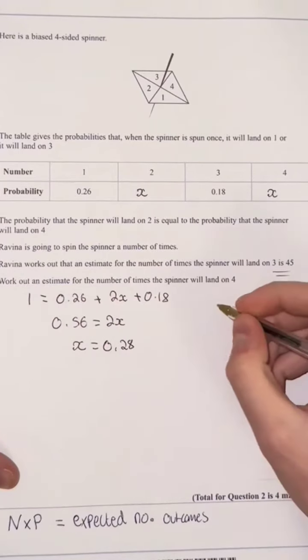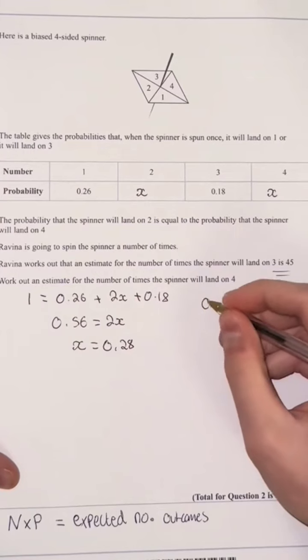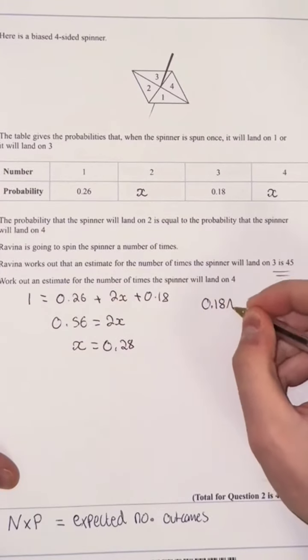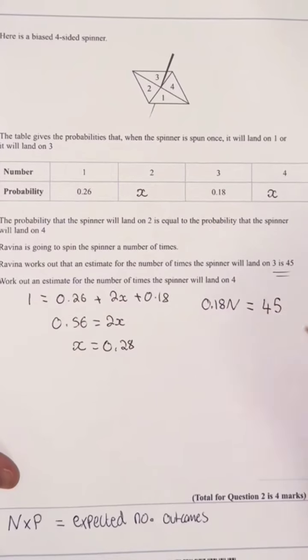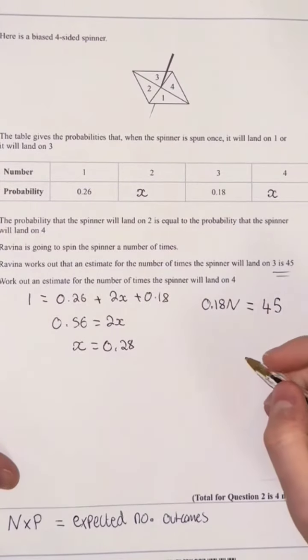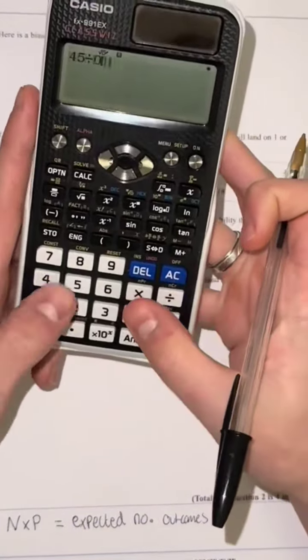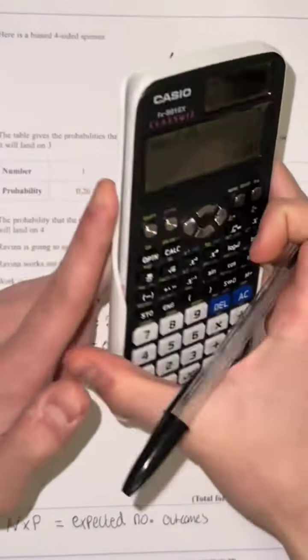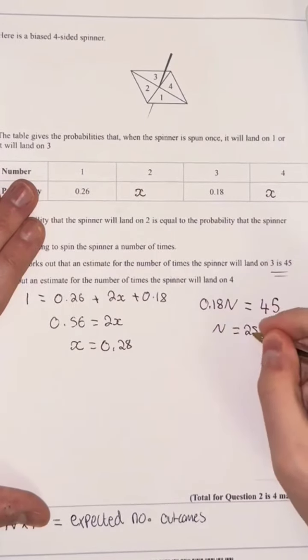So the probability of getting a 3, which is 0.18, times the number of trials, which we'll call n, must be equal to 45, which is the relative frequency, or the expected number of outcomes, whatever you want to call it. So I just divide both sides by 0.18. 45 divided by 0.18 gives me 250, which tells me that the number of times he spun this spinner was 250.